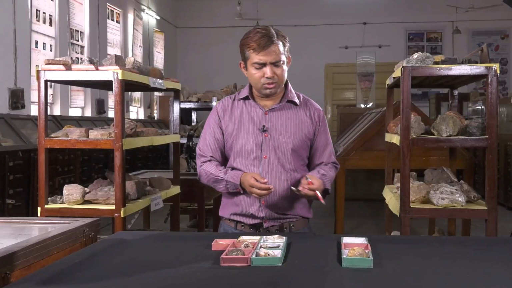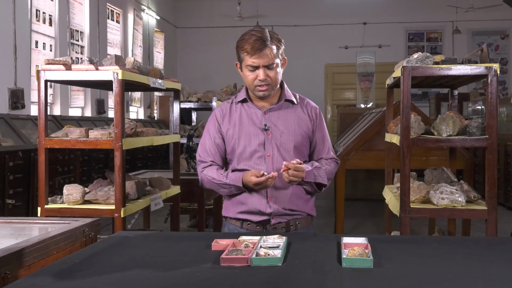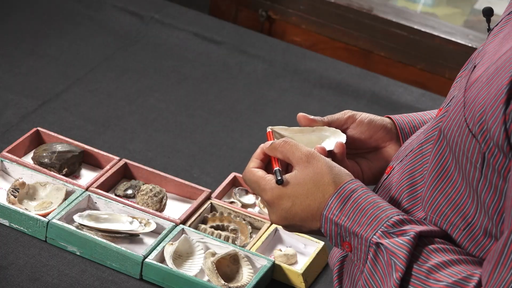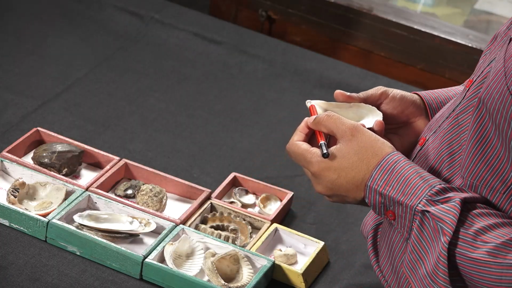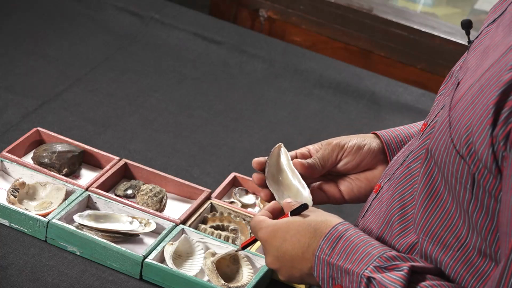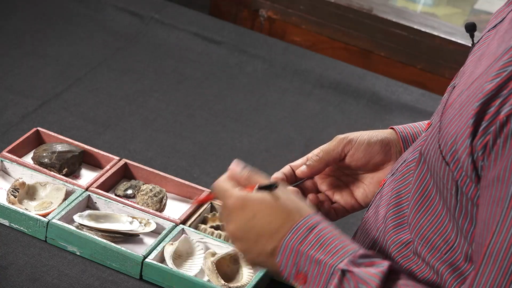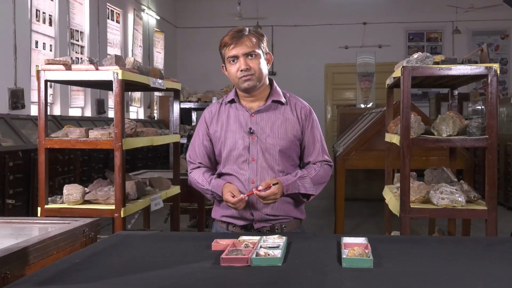Then comes the disodont. Disodont means weak teeth. As you can see, the teeth are not that well developed beneath the umbo. So, this kind of dentition is a peculiar feature of the Mytilus.